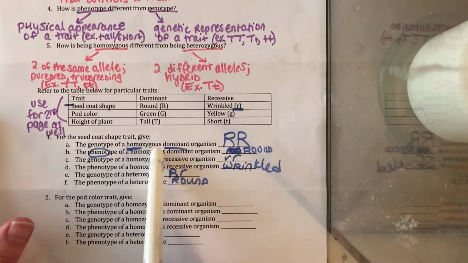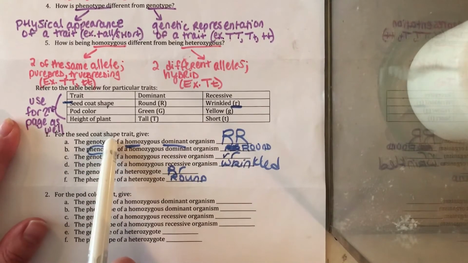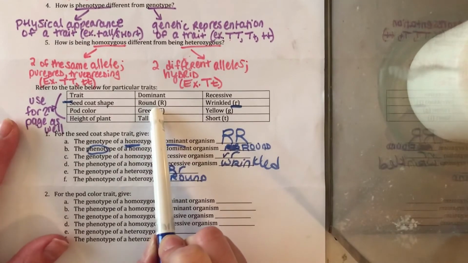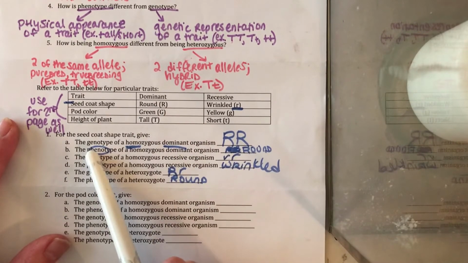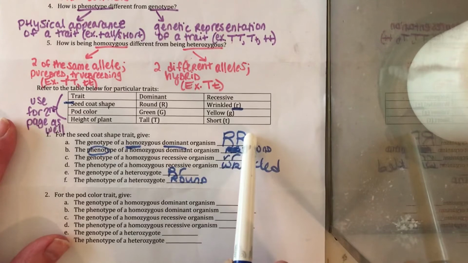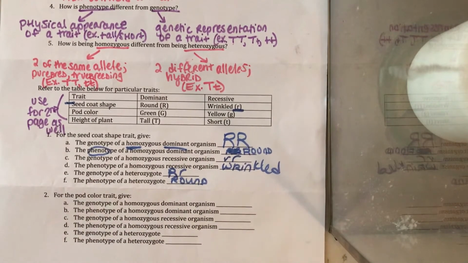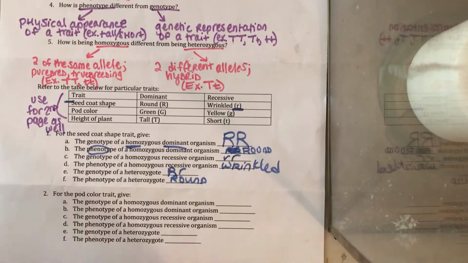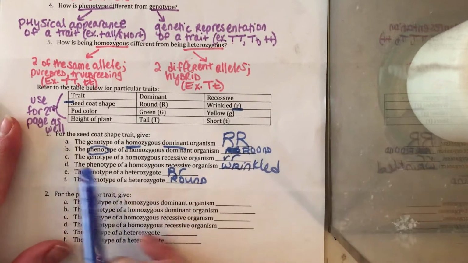The genotype of a homozygous dominant organism. So this was for the seed coat shape. So homozygous dominant means that we're looking at the dominant trait, capital R. The genotype for that, if it's homozygous, is capital R, capital R. Now make sure to read carefully because it's easy to overlook, as I had done. So for 1B, it's actually asking for the phenotype. So if it's the phenotype, it's asking actually for the physical appearance, which is round.